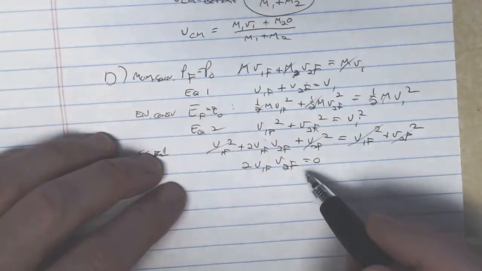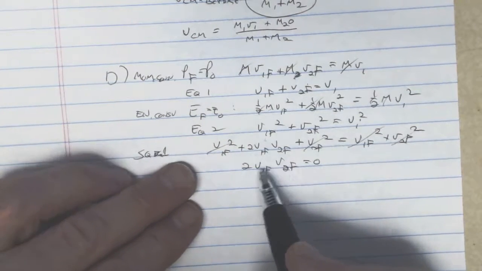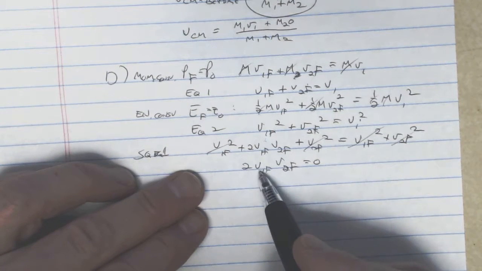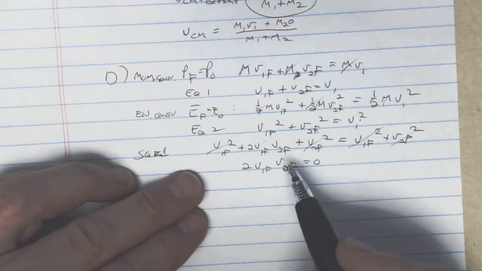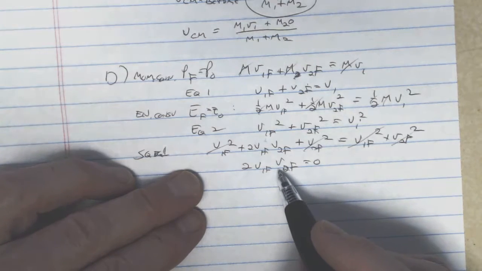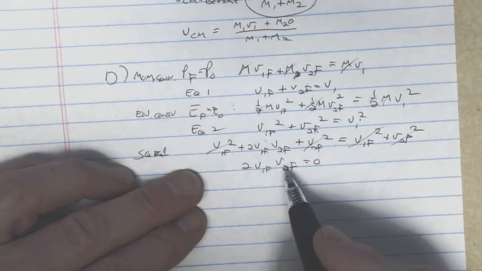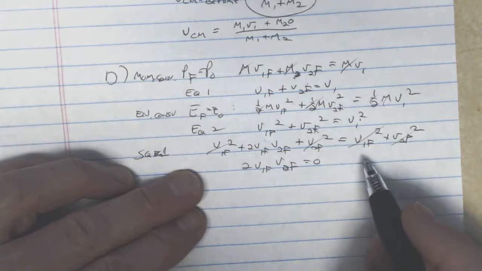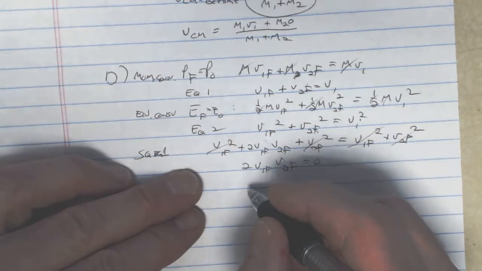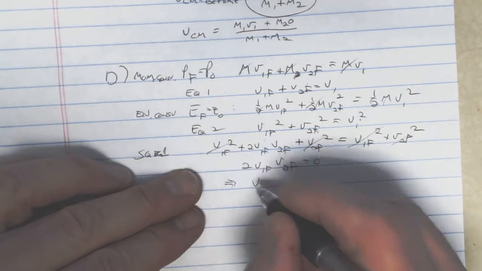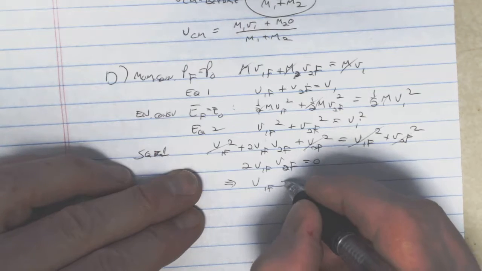Now I have to stop and think, well, what does that tell me? Well, they can't both be 0, or I'd have no energy at all, and energy has to be conserved. Is it possible for v2 final to be 0, but v1 final to be non-zero? No, because v1 can't move through v2. So the only way this could possibly be true is if v1 final equals 0.